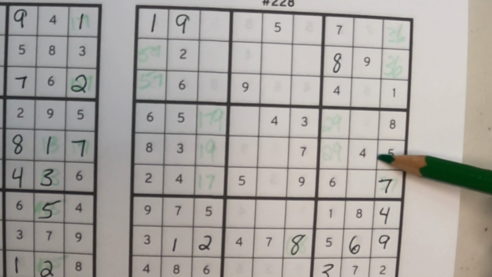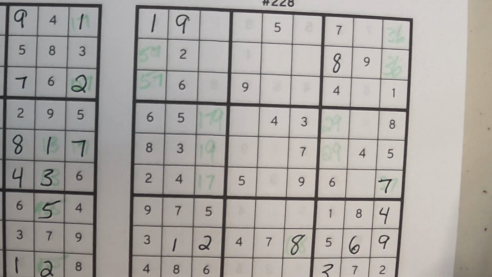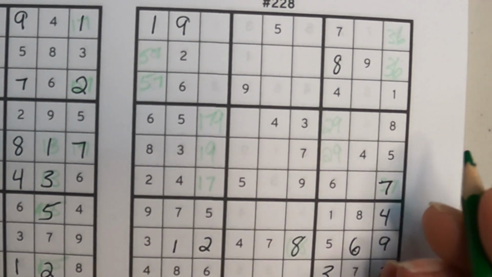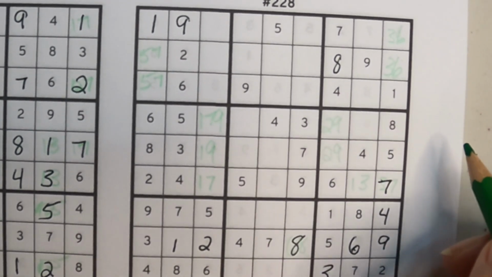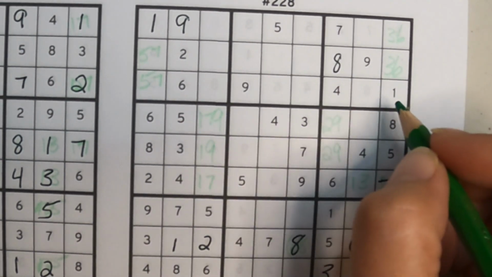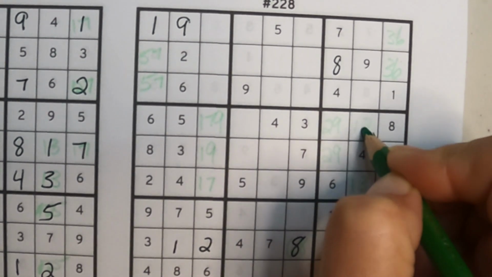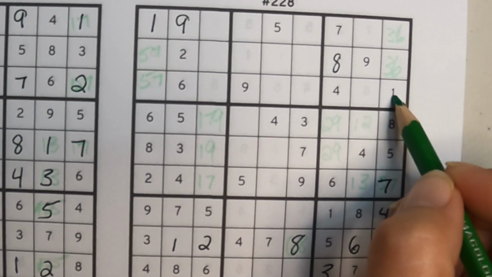For this column, we're missing 1, 2, 3, and 5. We've got 2 and 5 here, so 1, 3. 3 and 5 here, so 1, 2. The 1 here.